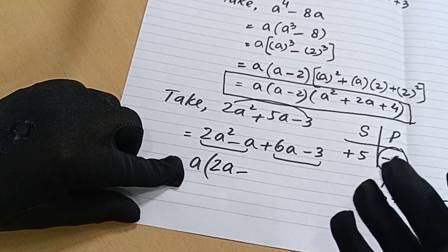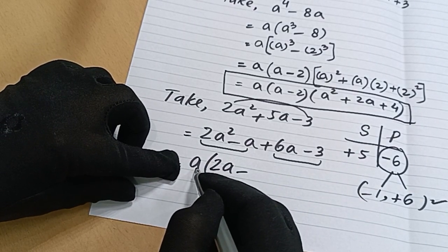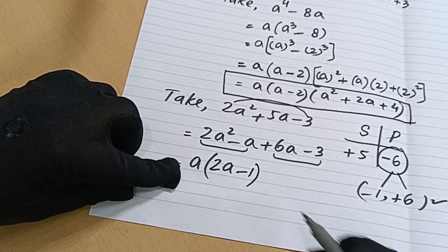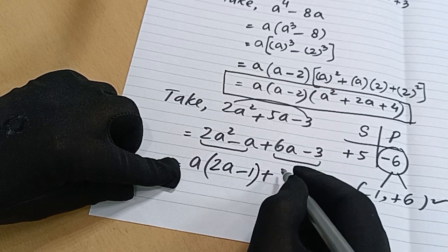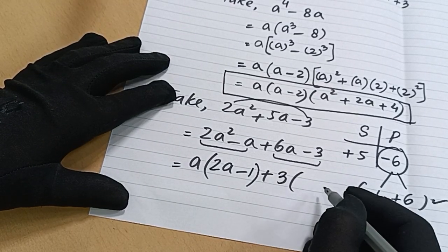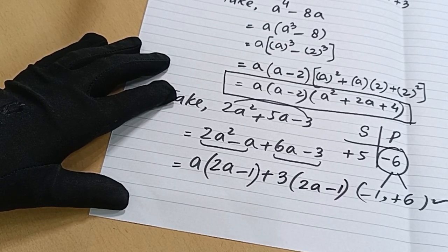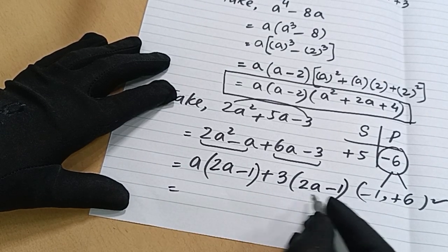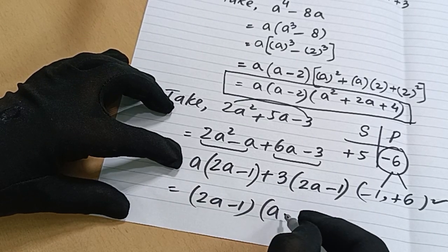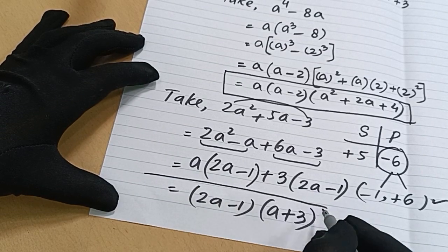common. Keep in mind this method: the first term divided by the common factor, what is left? 2a. Second term divided by a, 1 is left. Plus 6a and minus 3, what can divide both? 3. 6a divided by 3 leaves 2a, and minus 3 divided by 3 leaves minus 1. Now 2a − 1 and 2a − 1 are the same. Take it, and here the first term left is a, the second term plus 3. This is completely factorized.